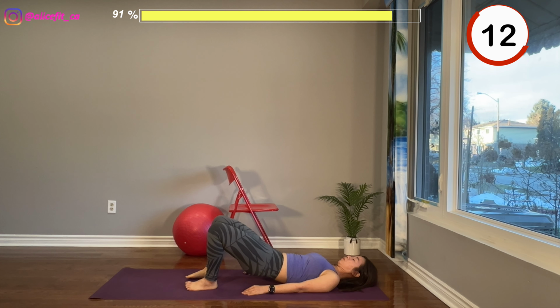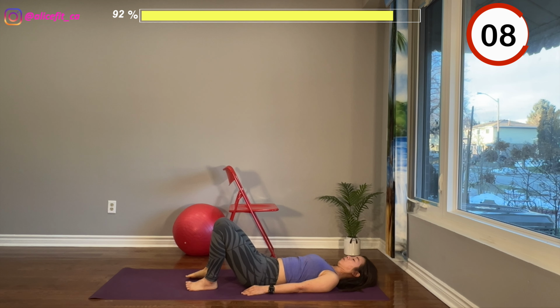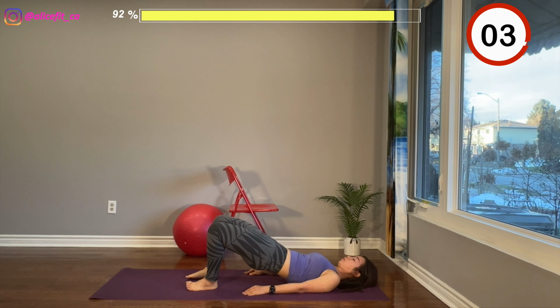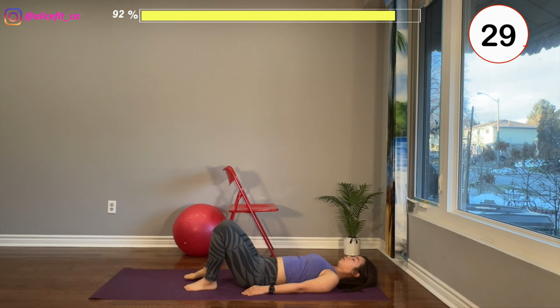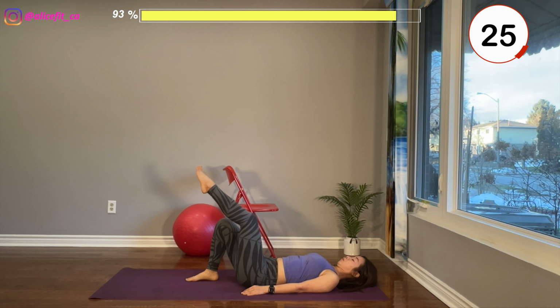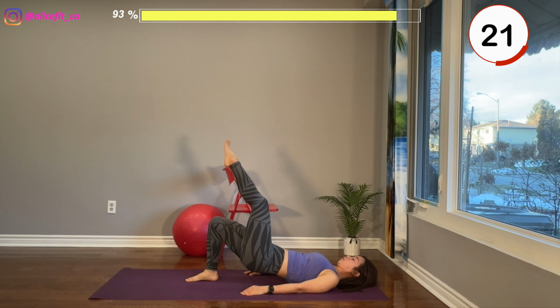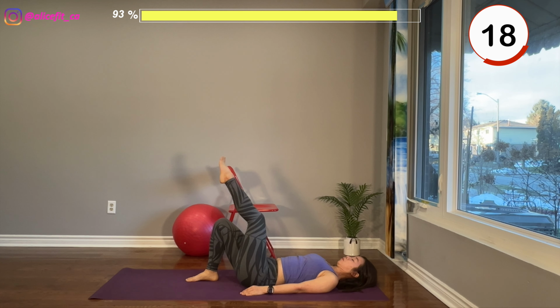If you find it very difficult to do a good bridge, then please pay attention to my ankle and my knee. My ankle is way below my knees. Usually people are placing their feet way too far from the knees. Now let's take this to the next level. Let's do single leg glute bridge.